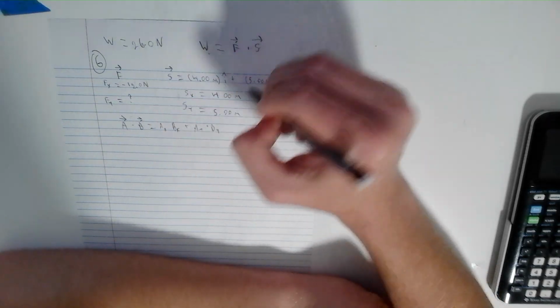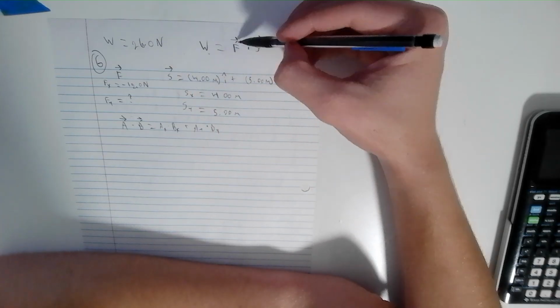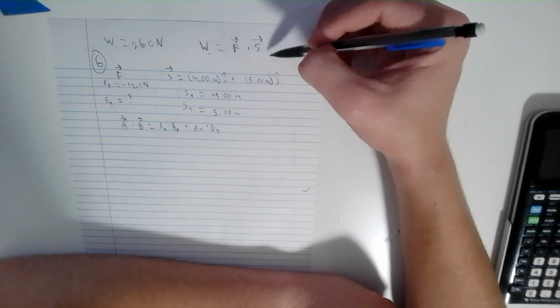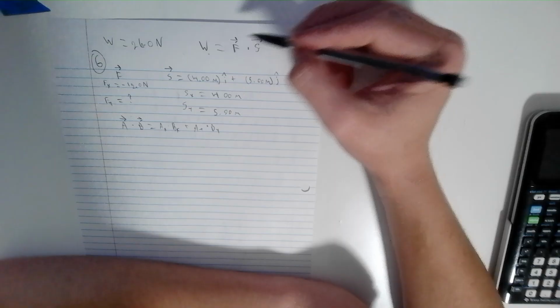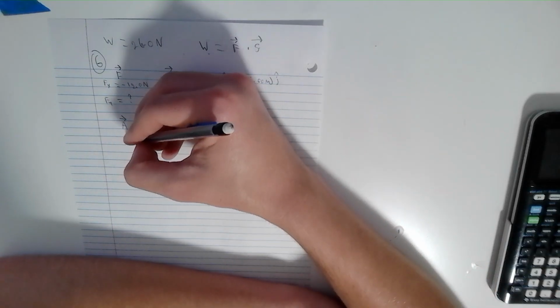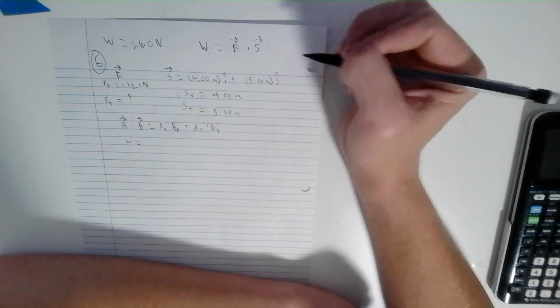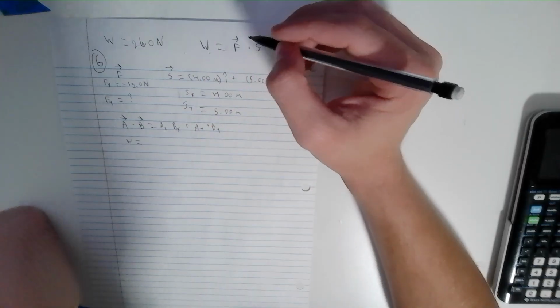Now, in this equation, they told us work equals F times S. So the formula will be W equals, and then we sub for the variables they gave us.